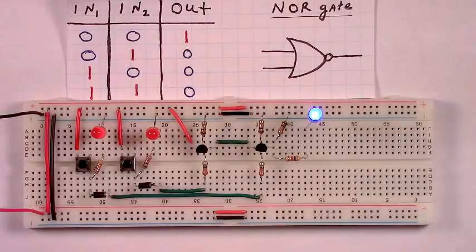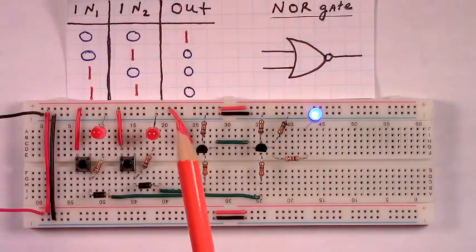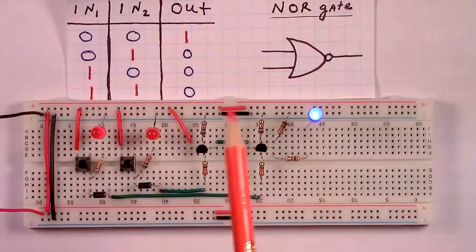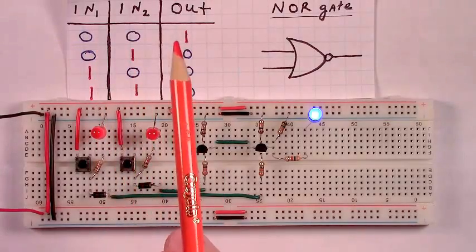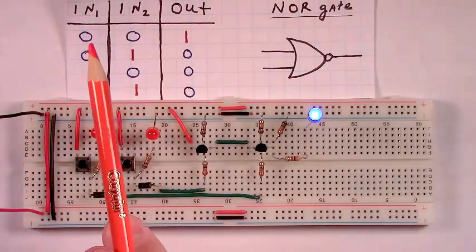Hello and welcome back. In this video we'll be building a NOR gate centered around the behavior of two PNP style transistors. Just to prove to ourselves that this circuit will implement the behavior associated with an OR gate, we can look at its input-output or truth table and reading from left to right.